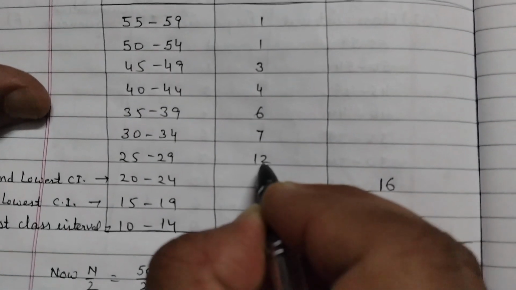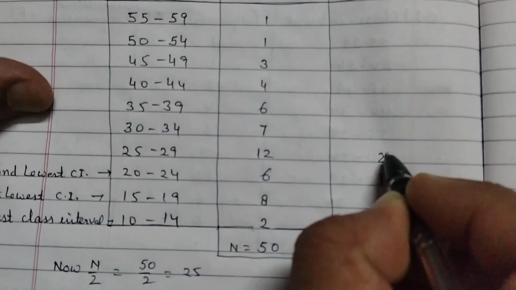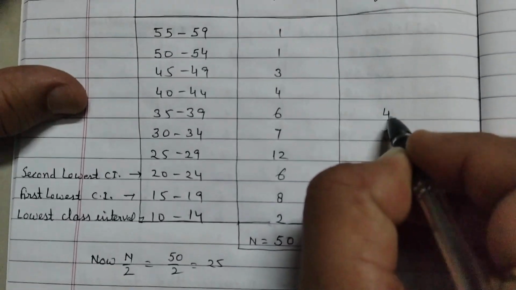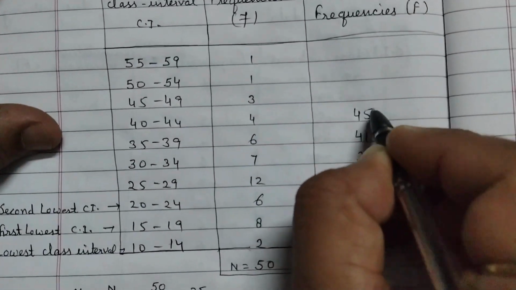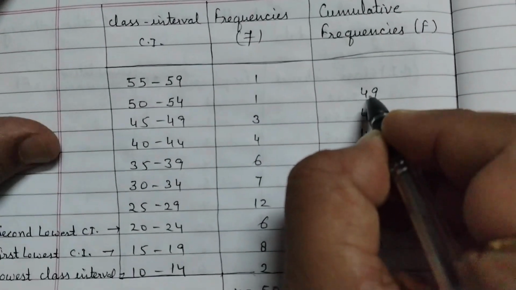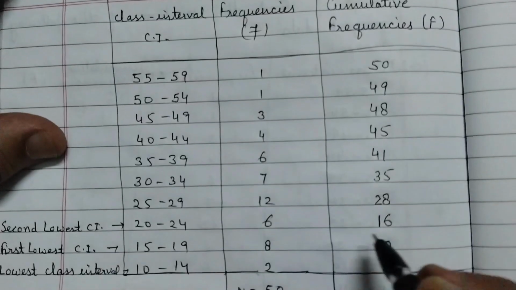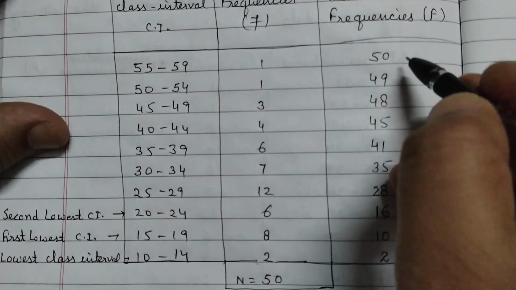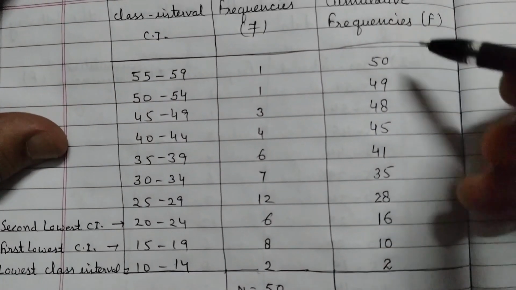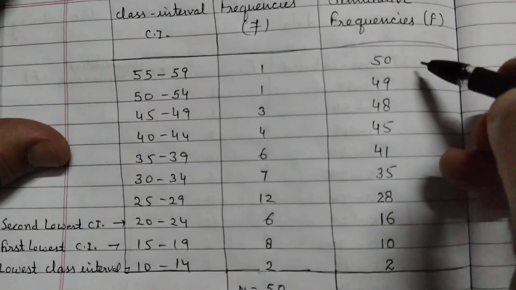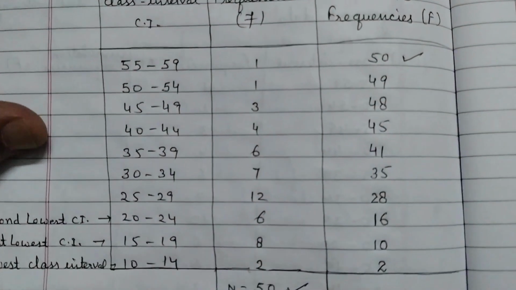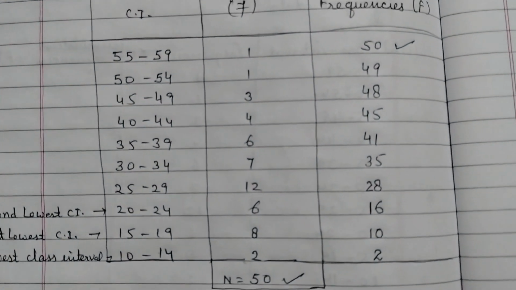That is, 16 plus 12 is 28, 28 plus 7 is 35, 35 plus 6 is 41, 41 plus 4 is 45, 45 plus 3 is 48, 48 plus 1 is 49, and 49 plus 1 is 50. So in this way the cumulative frequency is calculated. To check whether I have found the correct cumulative frequency, this N must match the topmost class interval cumulative frequency, that is, 50 and 50.